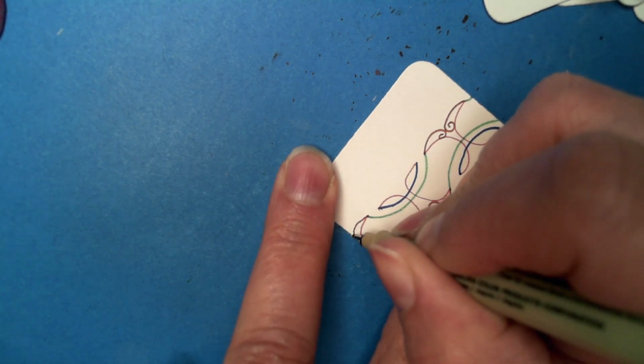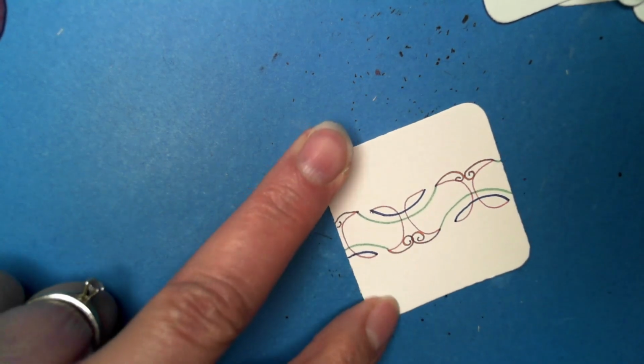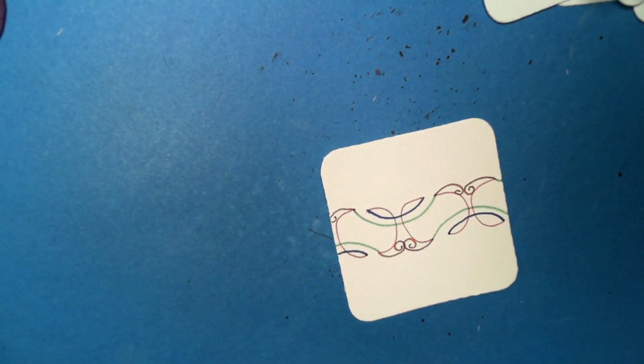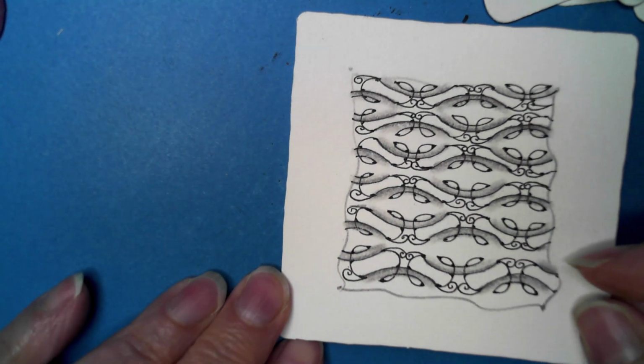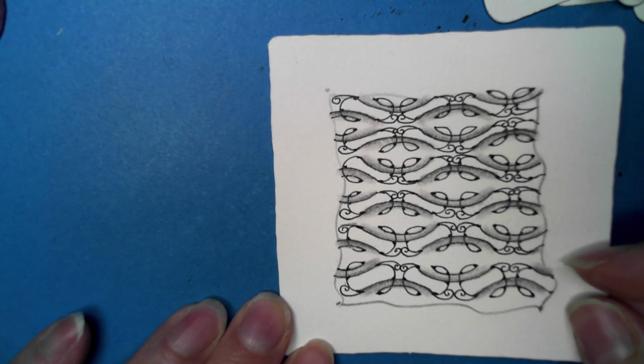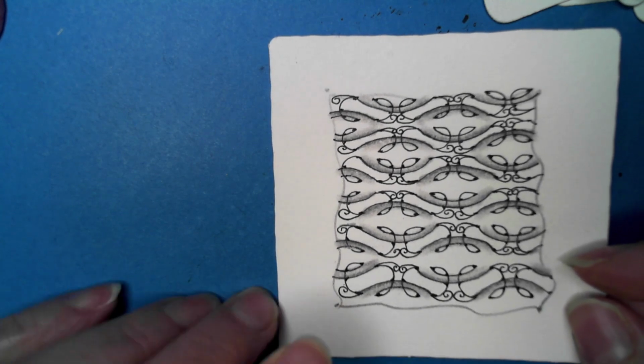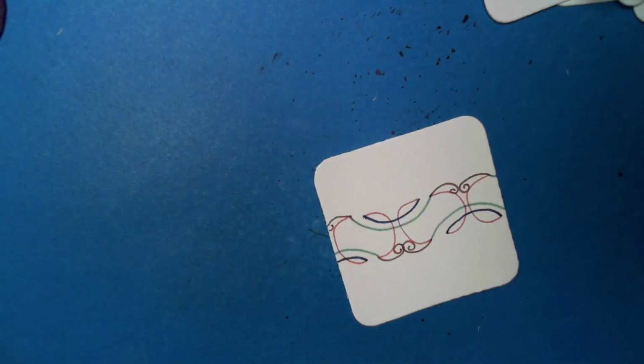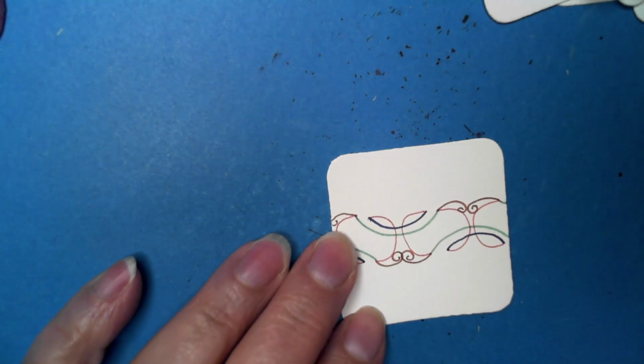This one will be sort of a partial there. And that's it for that one. That's what I did on this one here. So you can see it kind of, and I made them, unfortunately, rather small, but that's the one that I did here. But I also did the rounding on the corners of that one.